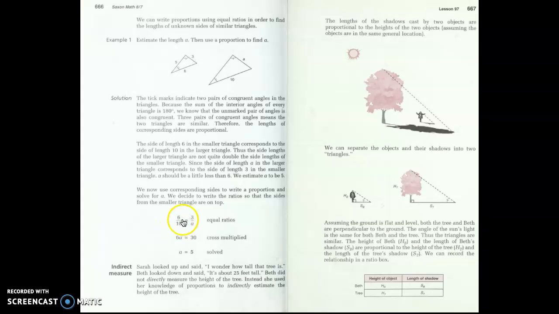Now we have equal ratios, and we are going to solve by cross multiplying. So 6 times A is 6A, 3 times 10 is 30. When you divide both sides by 6, you get A is equal to 5. Let's prove that. If we have 6 over 10 and 3 over 5, are those ratios equivalent? Yes, 6/10 is equal to 3/5. Okay, let's go ahead and do this one right here.